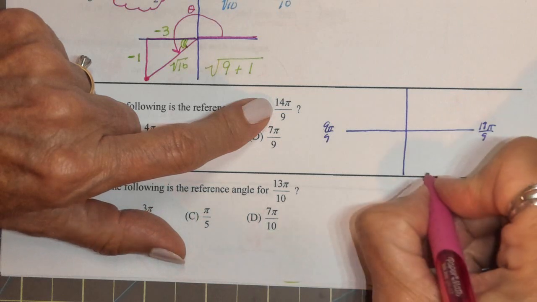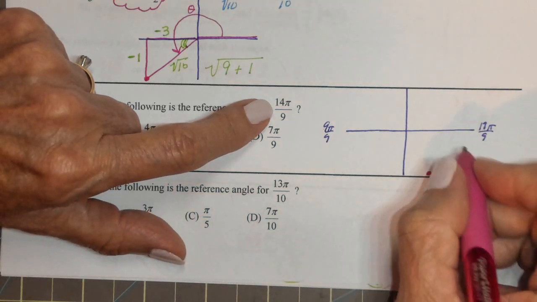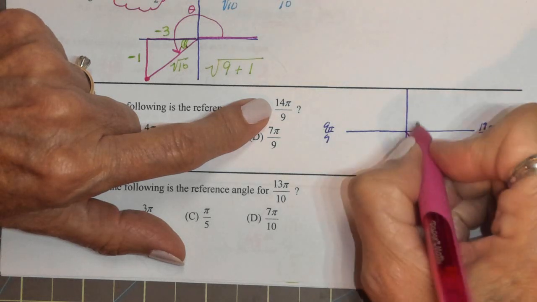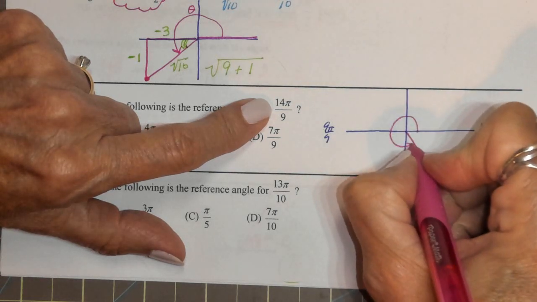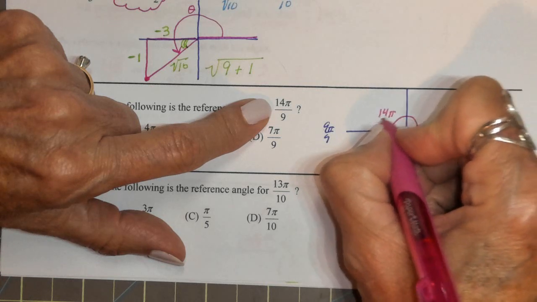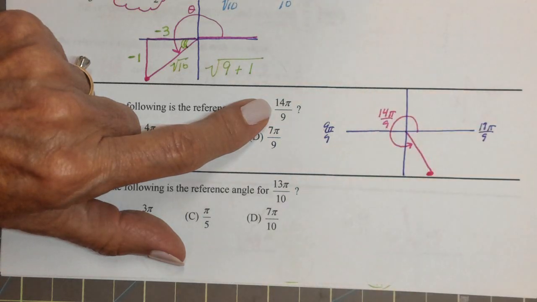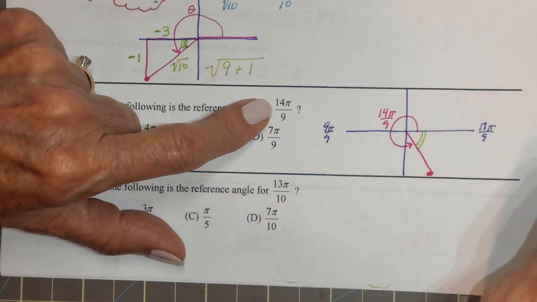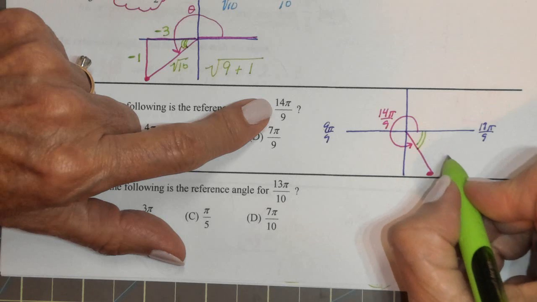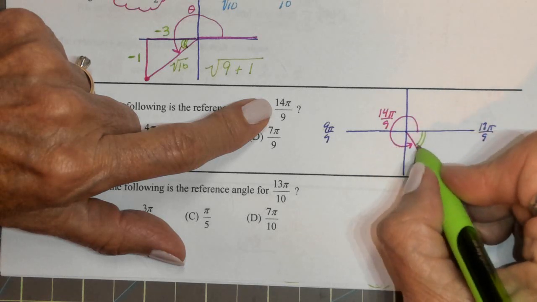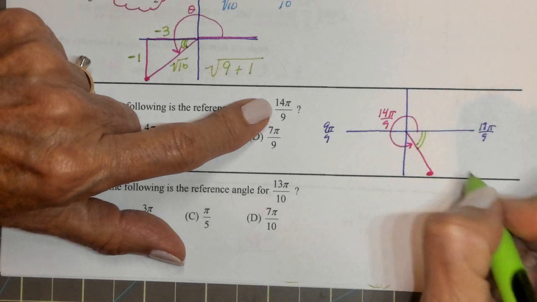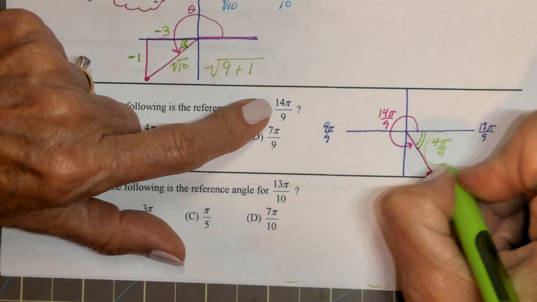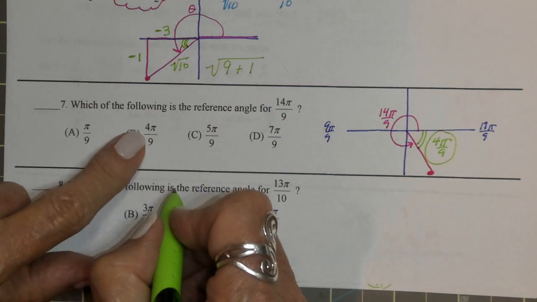So that makes our angle terminating in quadrant 4, right? So here is 14 pi over 9. Which means the reference angle, always to the x-axis, is right there. So how much is left? After you go 14 pi over 9, how much is left until you get to 18 pi over 9? 4 pi over 9. That's the reference angle, B.